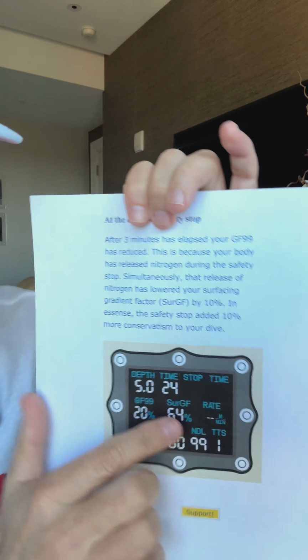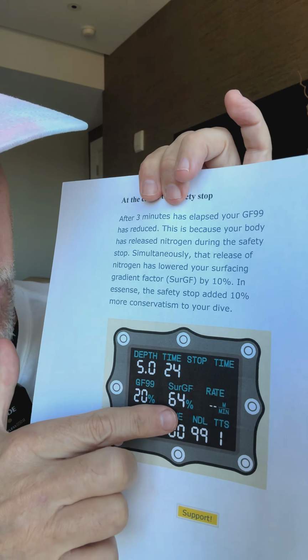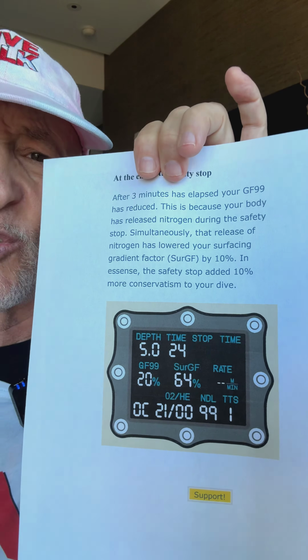So when people tell you, and I hear it all the time, well, you don't really need to do a safety stop in a no decompression dive. Well, you do. I mean, you should. Maybe it's not going to keep you from getting bent, but maybe it is. That's what I meant to say, because who knows on a given day what surface gradient factor you need to be at? Who knows?